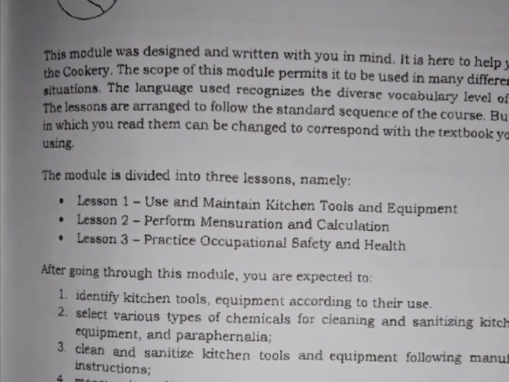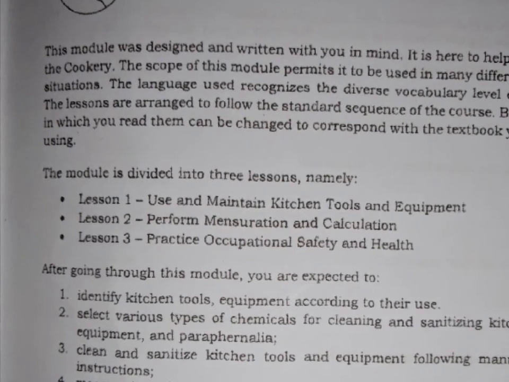So, we have these 3 lessons, namely: Lesson 1, Use and maintain kitchen tools and equipment. Lesson 2, Perform mensuration and calculation. Lesson 3, Practice occupational safety and health.